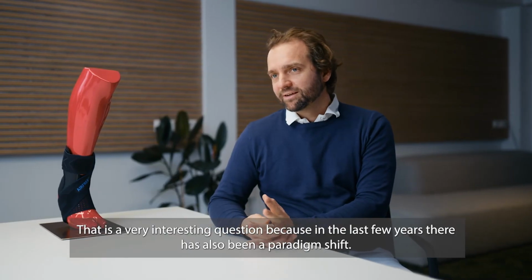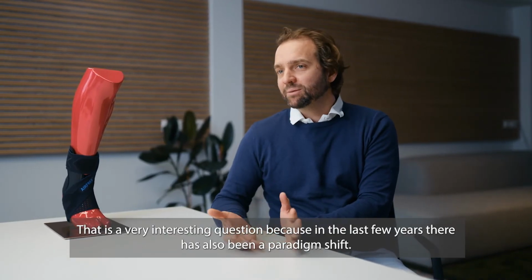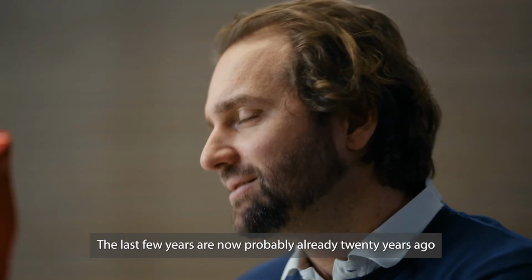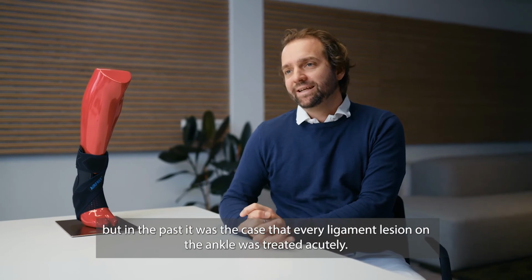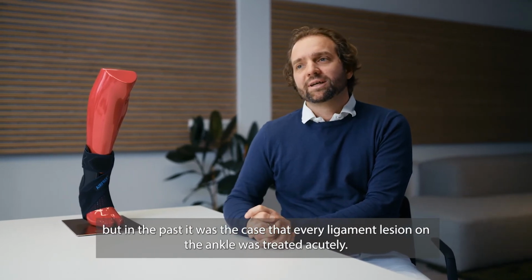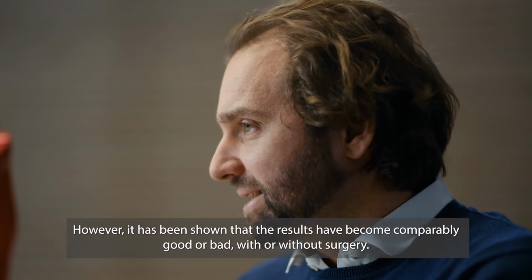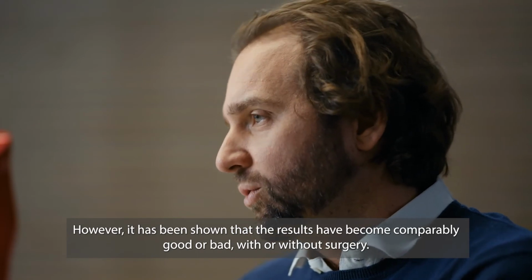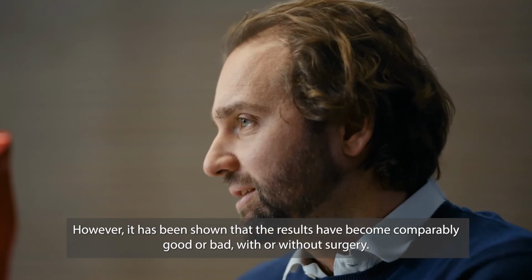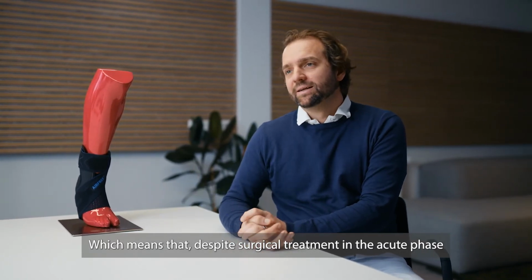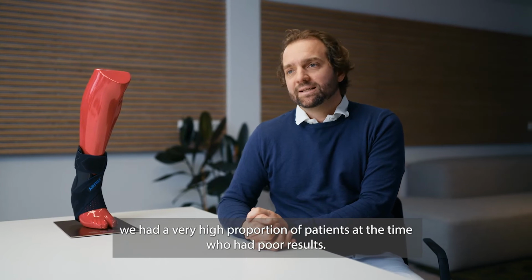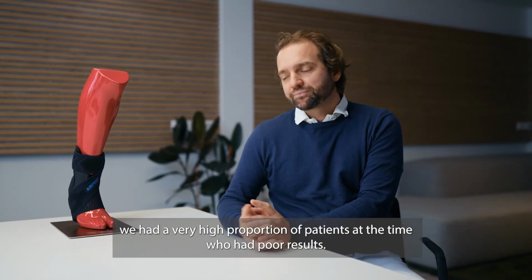That's a very interesting question, because in the last few years there has also been a paradigm shift. The last few years are now probably already 20 years ago. But in the past, every ligament lesion on the ankle was treated acutely. However, it's been shown that the results have become comparably good or bad, with or without surgery, which means that, despite surgical treatment in the acute phase, we had a very high proportion of patients at the time who had poor results.